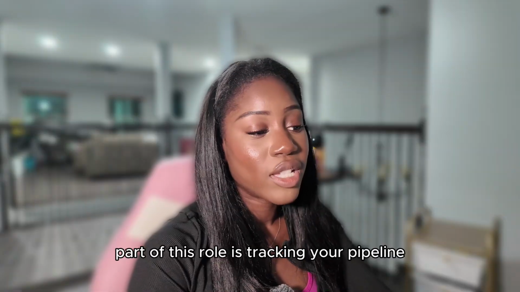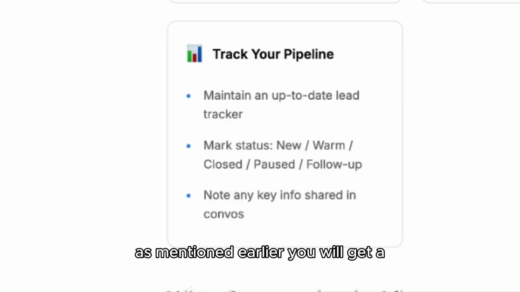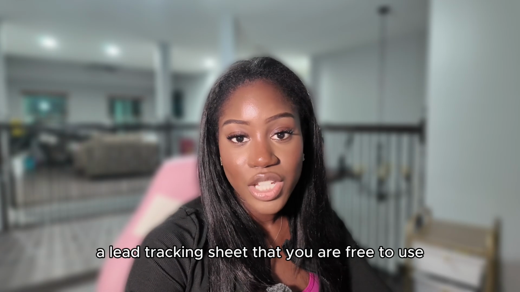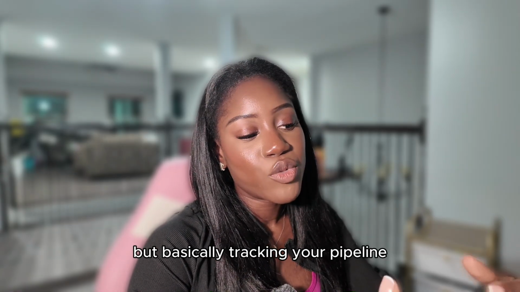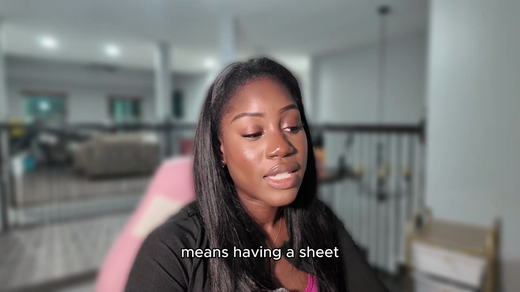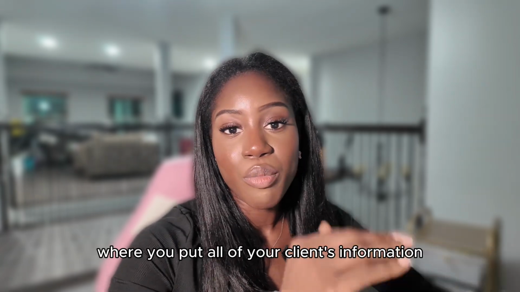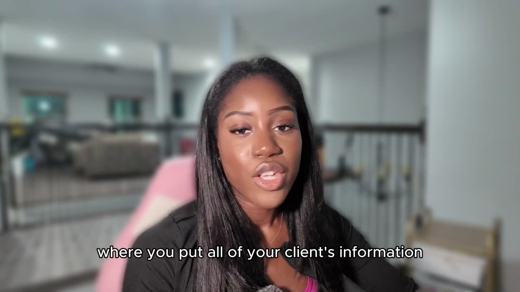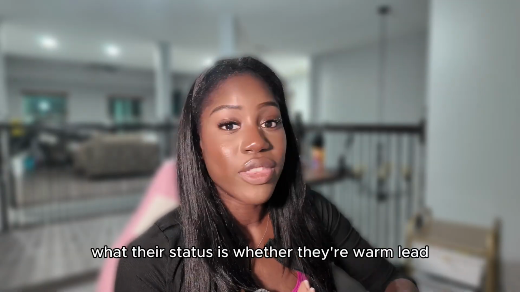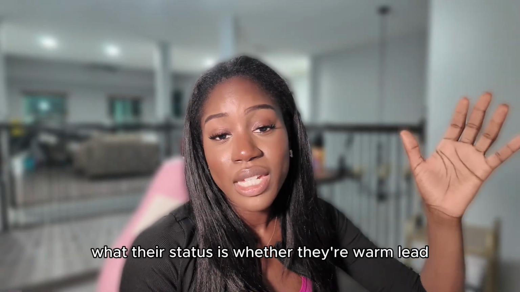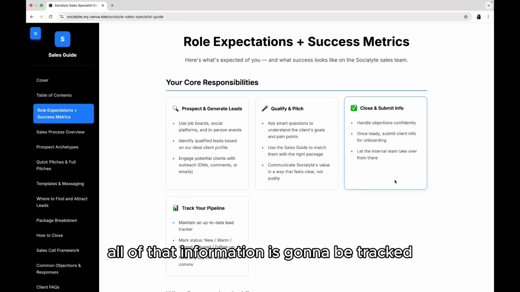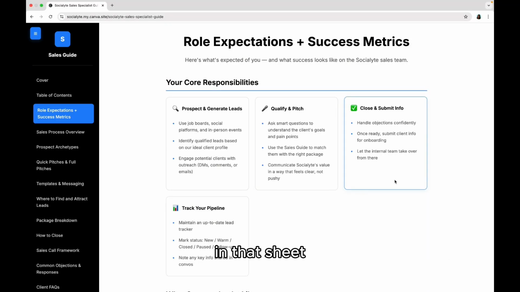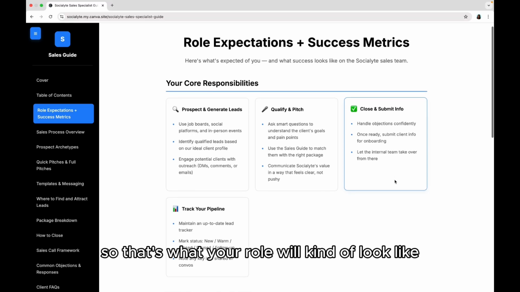Part of this role is tracking your pipeline. As mentioned earlier, you will get a lead tracking sheet that you are free to use, but basically tracking your pipeline means having a sheet where you put all of your clients' information, when you need to follow up with them, what their status is, whether they're a warm lead or a cold lead, maybe it's not something that they're ready to do right now. All of that information is going to be tracked in that sheet. So that's what your role will look like.